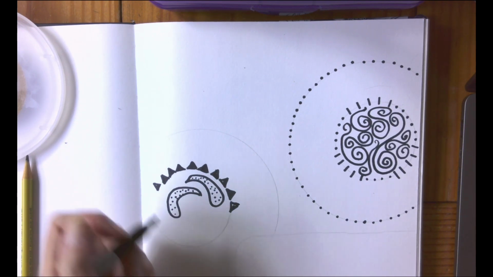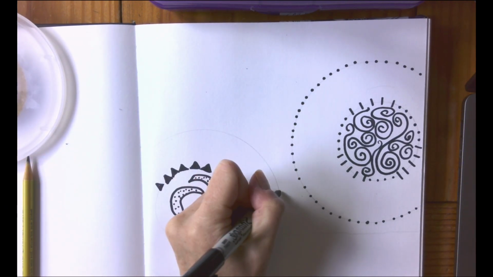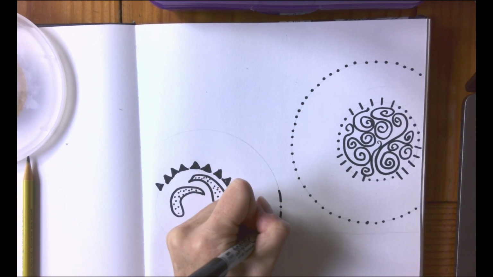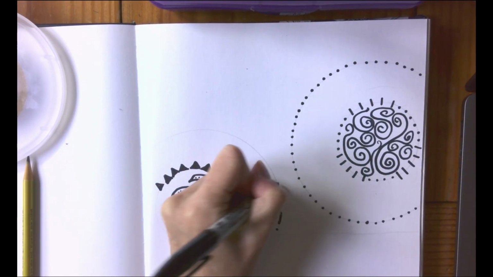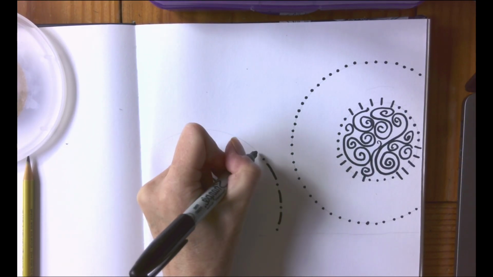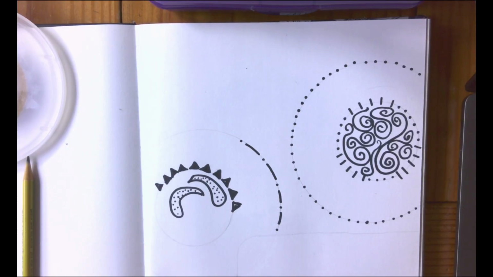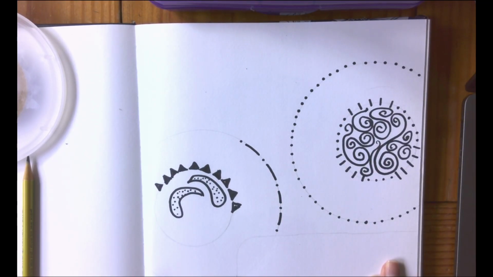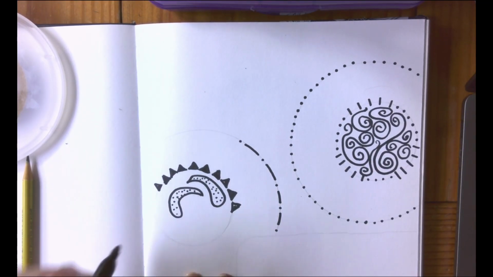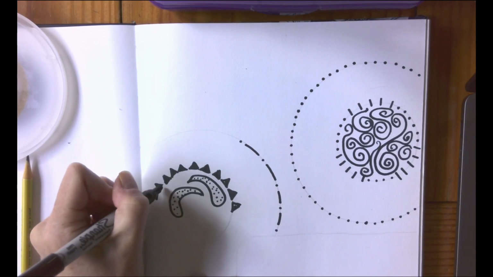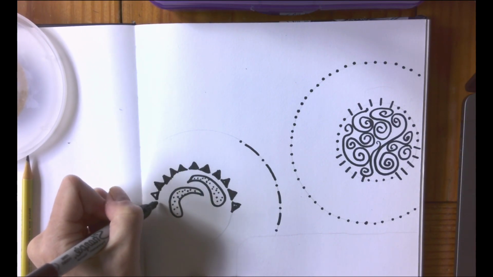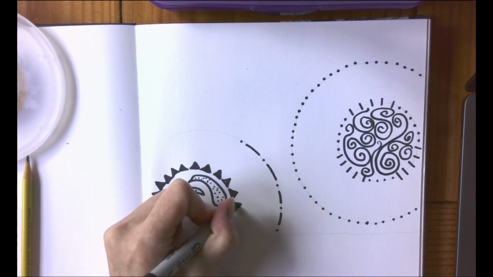I have to think of different ones. You can definitely do all these different types of lines. Don't try to mix it up everywhere. I'm going to keep going with my triangles too. It kind of reminds me of a dinosaur right now.